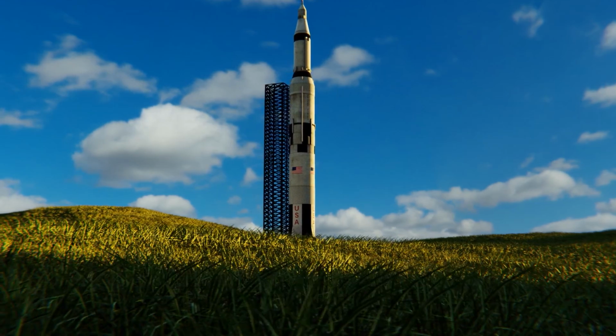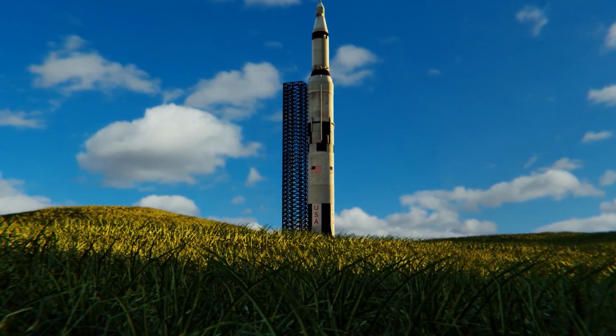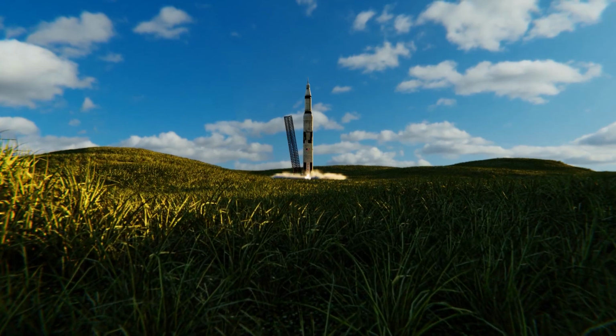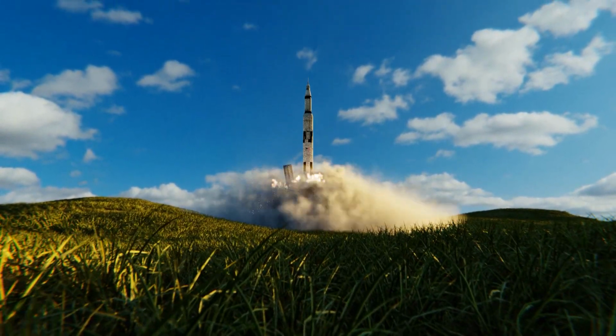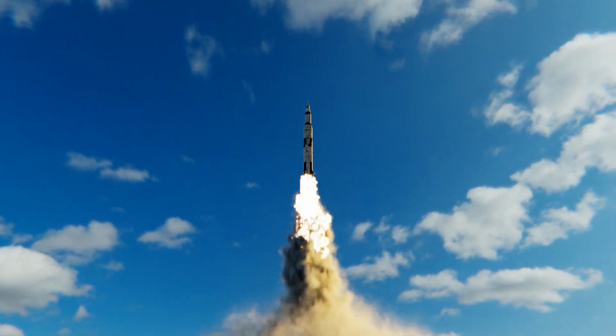3, 2, 1, 0, and liftoff. American Space Discovery clears the tower.